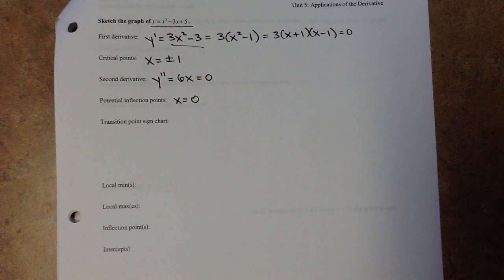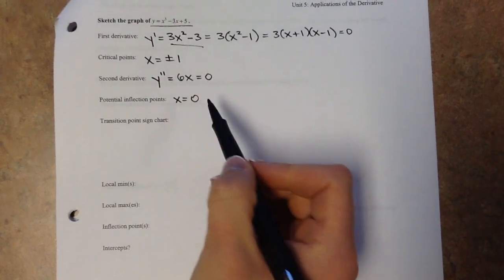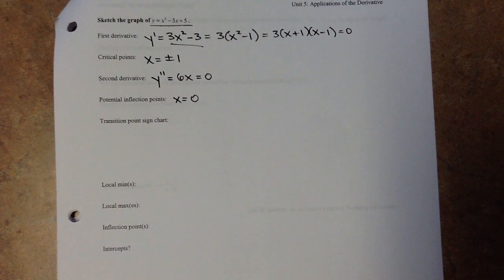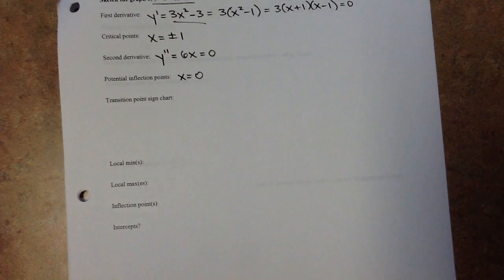Okay, so our transition points. We want to actually find where those points are, and that's at -1, 0, and +1. So we're going to set up a double sign chart. I have told you guys before to get in the habit of labeling your sign charts, because in the future we are going to have double sign charts, and we do.